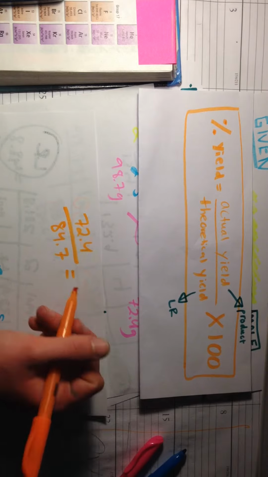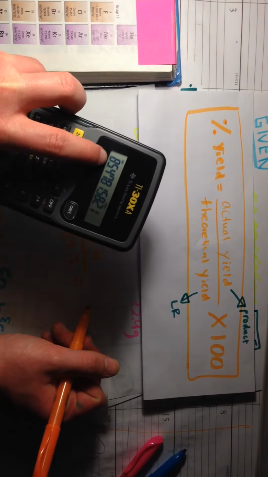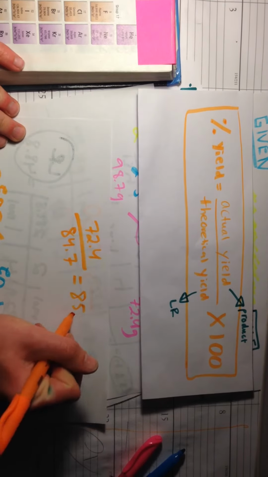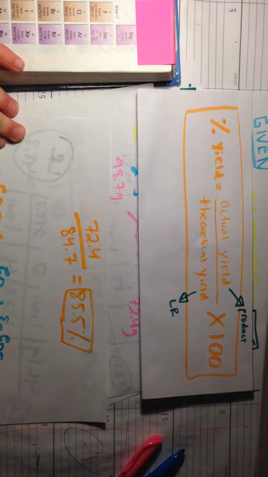It's the same thing. It should be 85.47 on my calculator here, which rounds to about 85.5%. And that is your final answer.